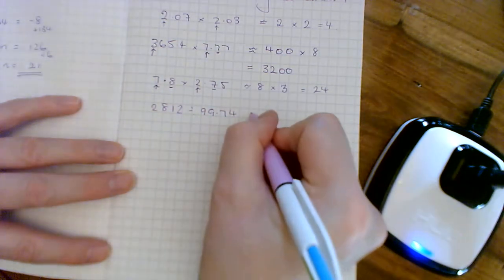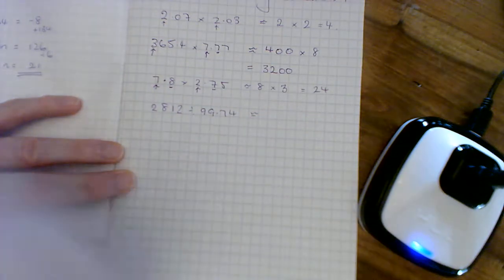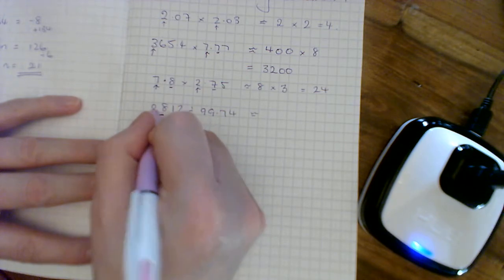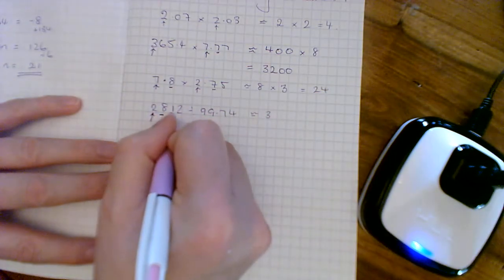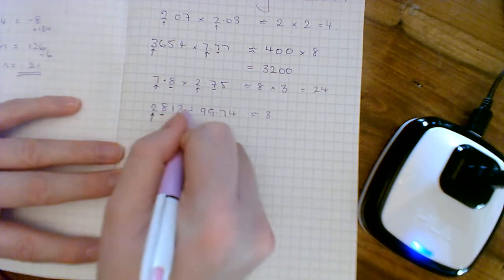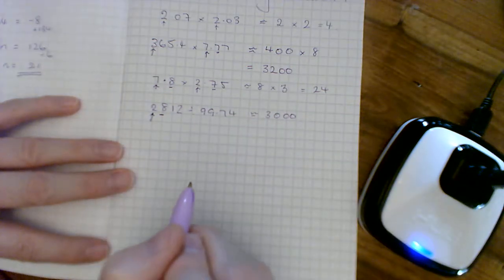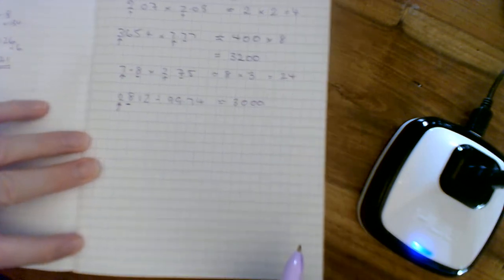Next one is 2812 divided by 99.74, so it's approximately equal to, there's the first number, the next one's an 8, so that 8 rounds the 2 up to a 3, and then these have all got to change to zeros, because there's no decimal point, so you've got to change them to zeros if there's no decimal point. As soon as you get to a decimal point, you forget about it.